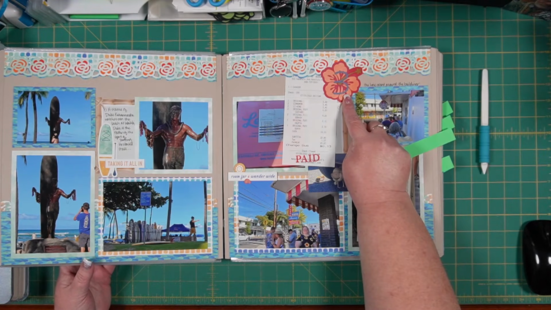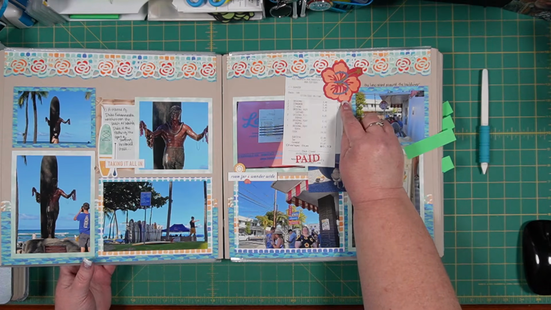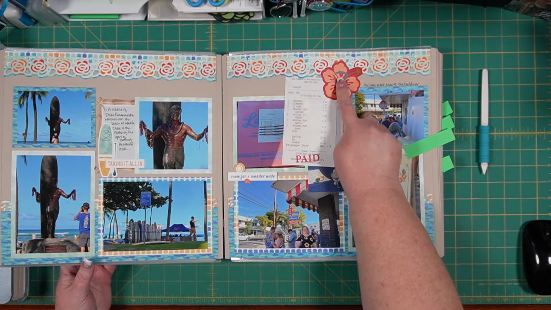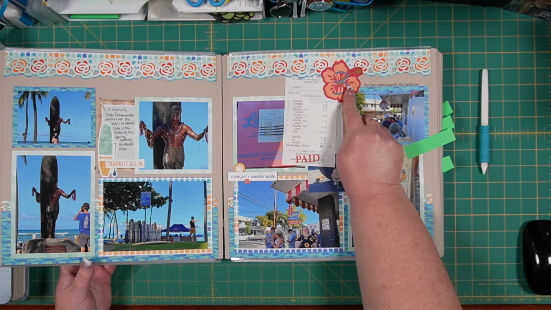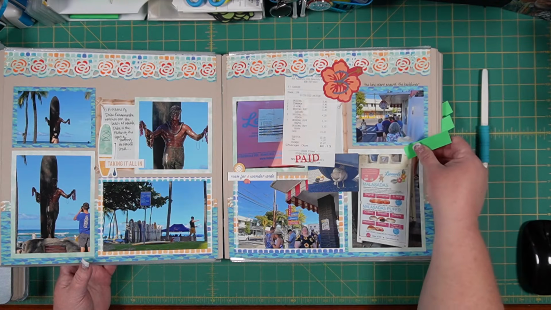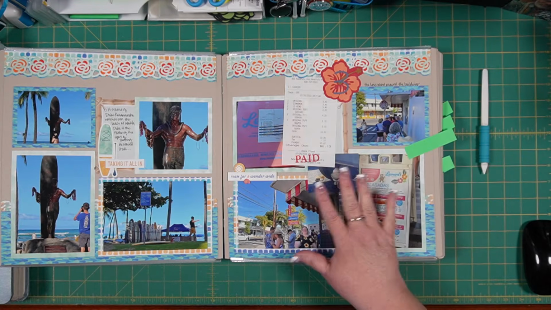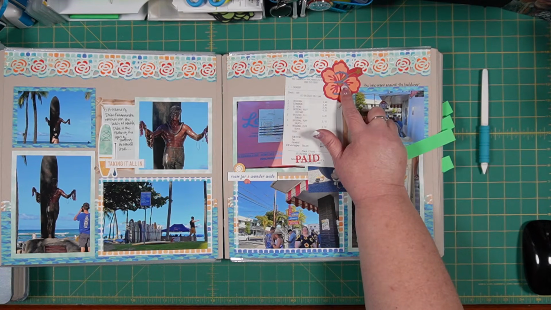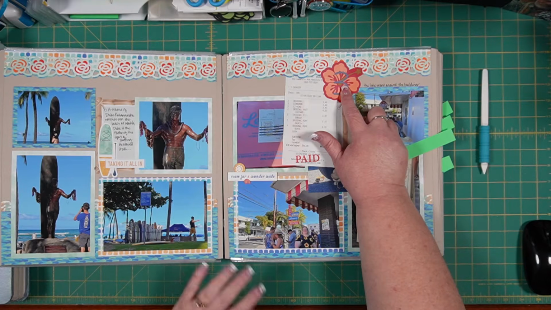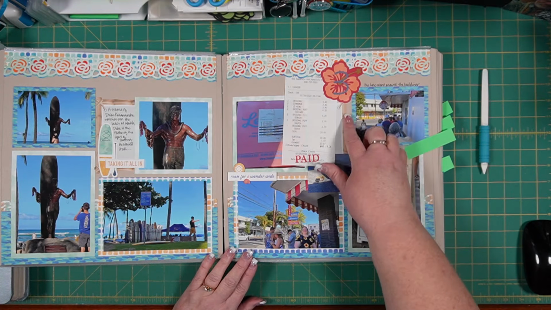cut these beautiful flowers on my Cricut. This is the Hawaii State flower, and then I added numbers to the tops of the flowers, which might be a little bit hard for you to see here because they're fairly narrow. At the beginning of each of the days of our trip, I added a flower somewhere on the layout with the number to remind me, or to remind anyone who's watching, that this was day number 3.